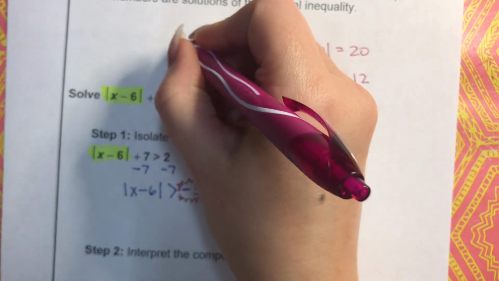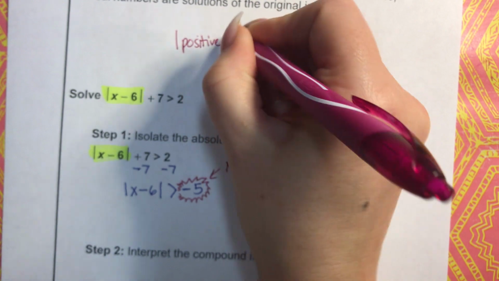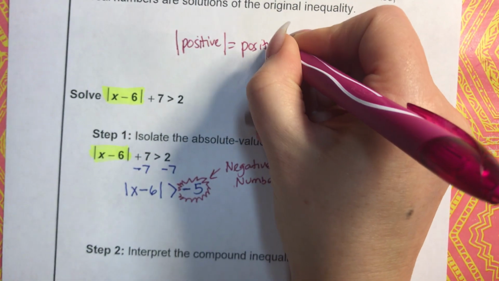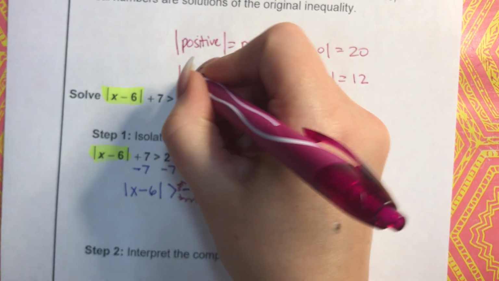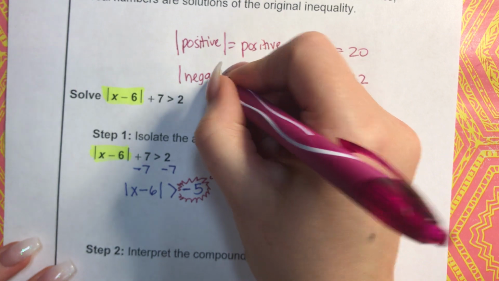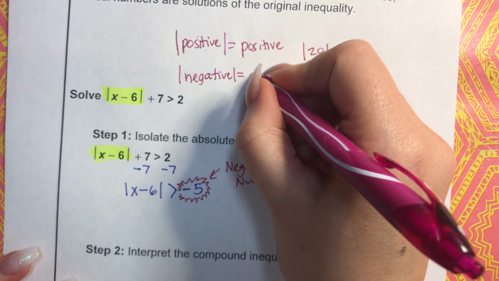So the absolute value of a positive number equals a positive number, and the absolute value of a negative number equals a positive number.